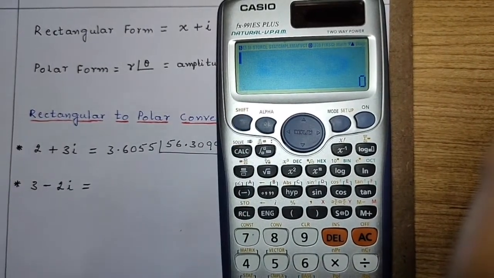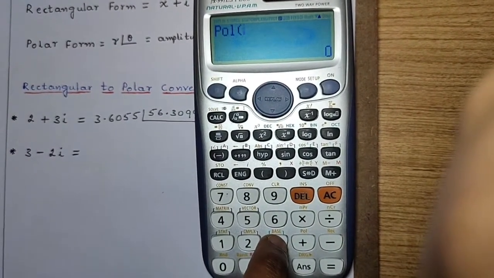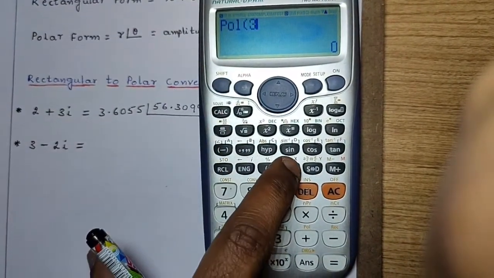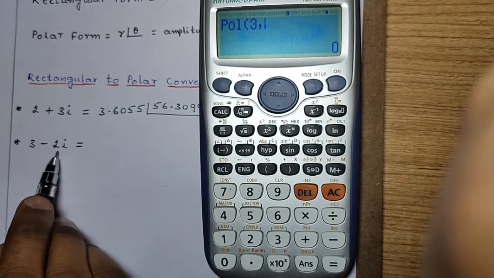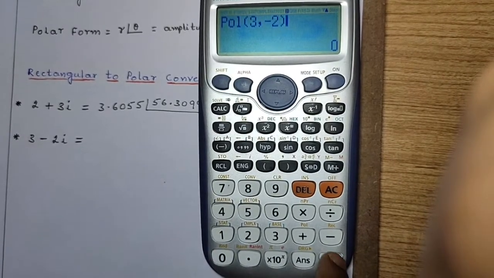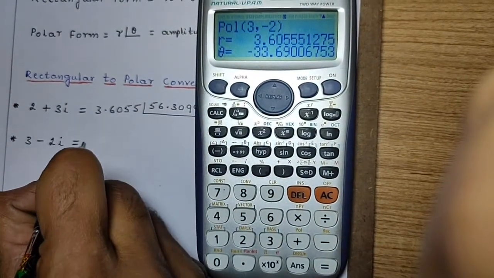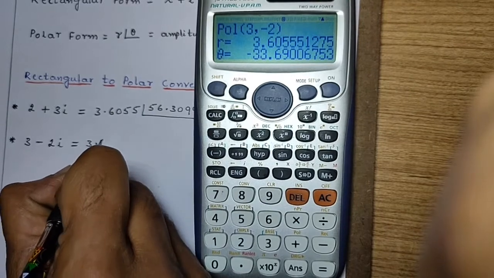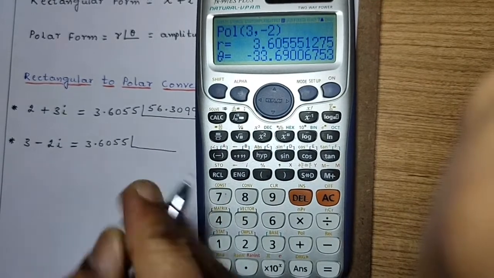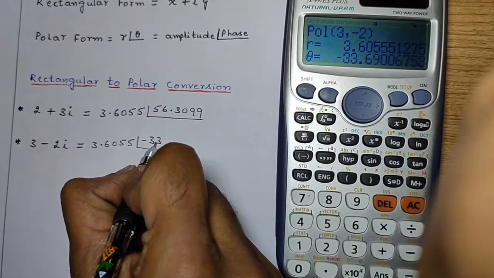Shift and plus symbol. So we get polar of 3, the first value, and then put a comma. Here we are going to have the negative value, minus 2, so we have to write here minus 2 only. Close the bracket, press equals. Again we have got the amplitude as well as the phase part. So let us write down. The amplitude part is 3.6055 and the phase part is minus 33.6900.